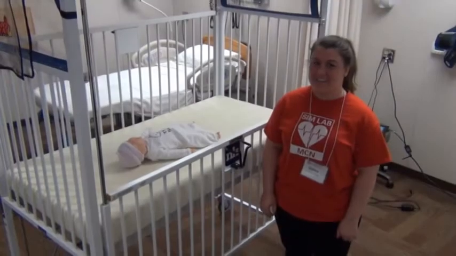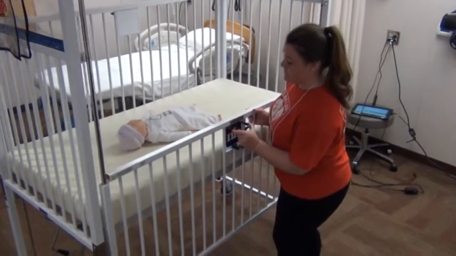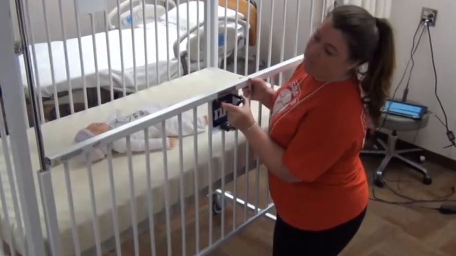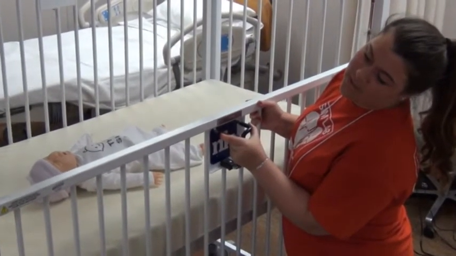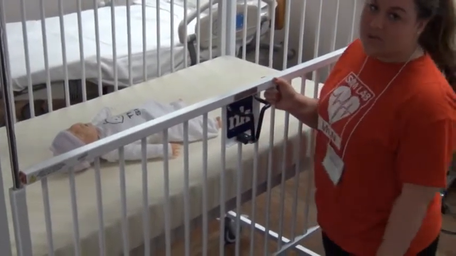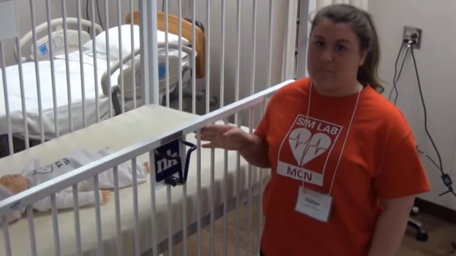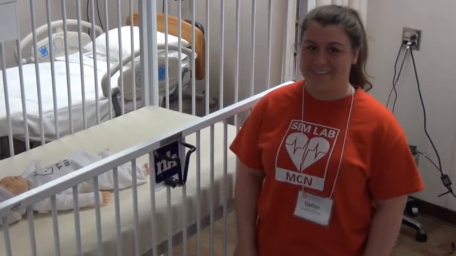In order to lift the side rails, you first want to lift, then squeeze, and you want to go over the hole and slowly let go in order to engage the hole so you don't make too much noise after putting your baby to sleep. And it's important to keep the side rails up when you leave the room to keep your baby safe.